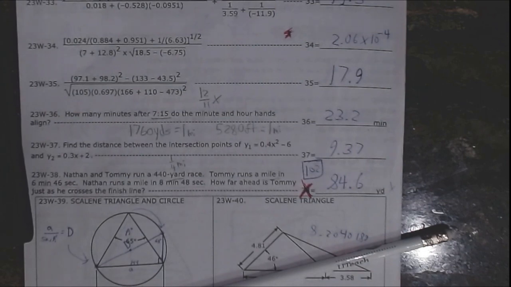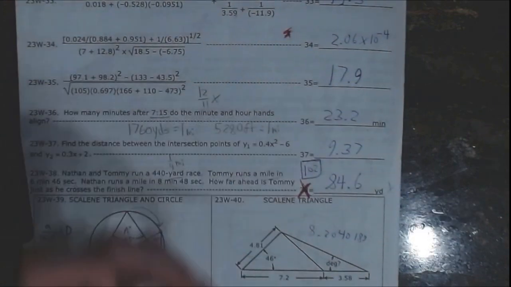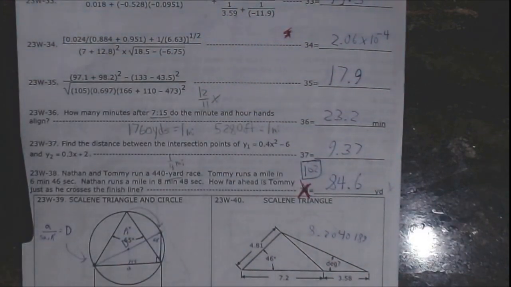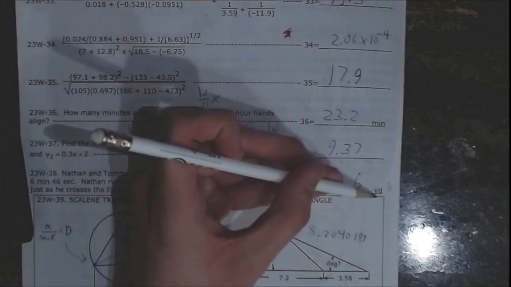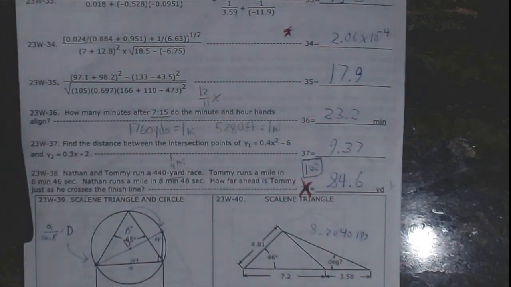So that's how far ahead Tommy was as he crosses the finish line. And so that's our answer here, 102 yards. Note that I asked for yards here; if it were miles, you'd have to convert. So pay attention to what units the question wants you to answer in.